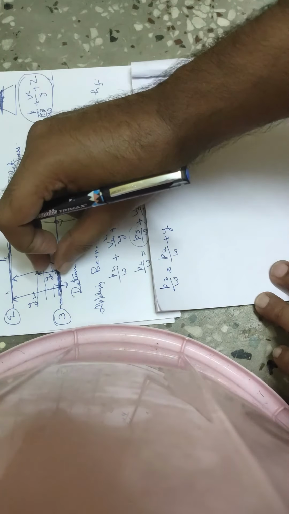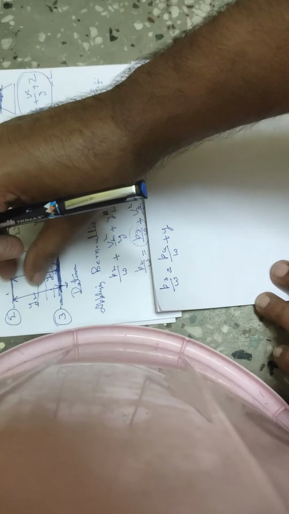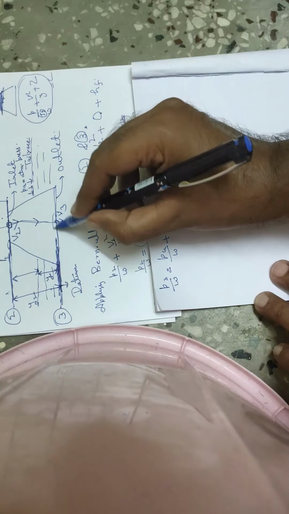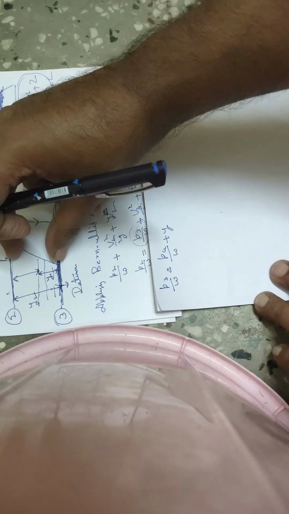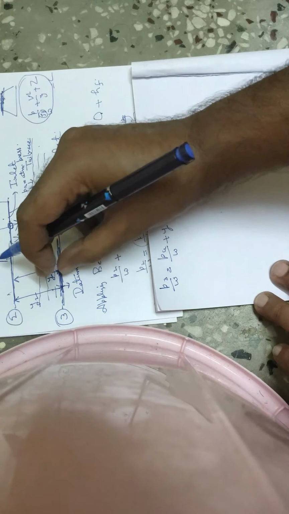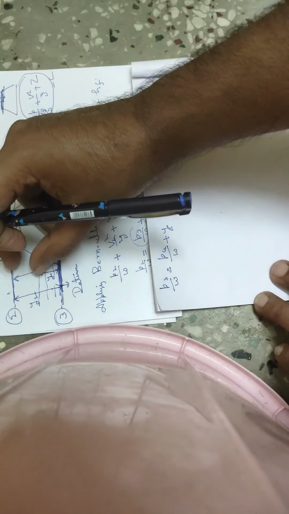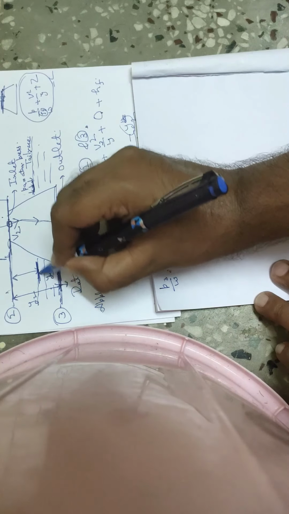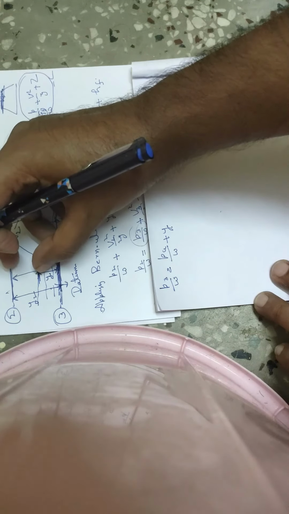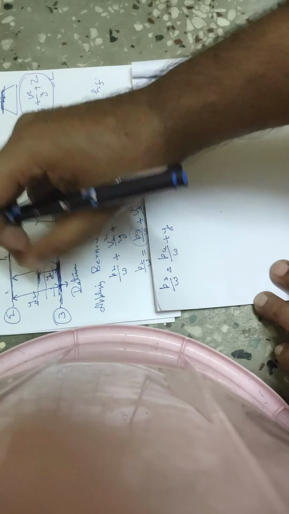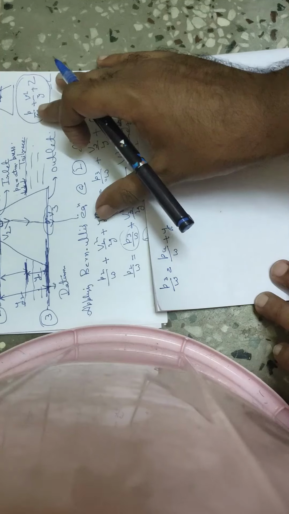The head will be this head plus this head. Obviously, when your water comes from here to here, what will be the total head here? It is equal to this, and this can be broken into this head plus this head. So this head is Y, and PA upon W, since the pressure is PA over here. So the total head will be PA upon W plus Y, which forms P3 upon W.